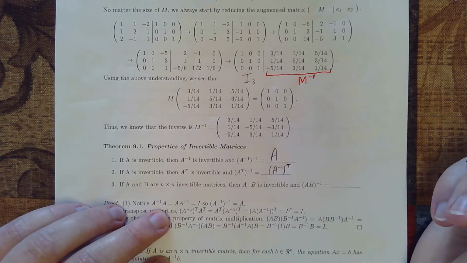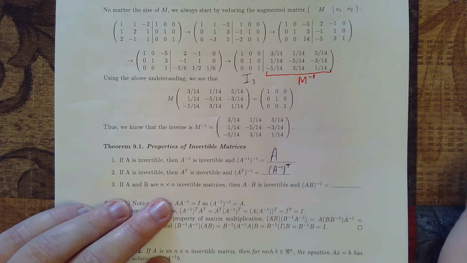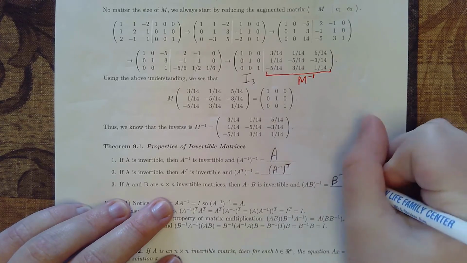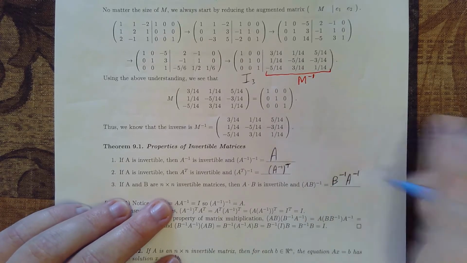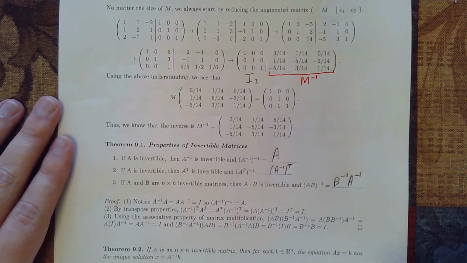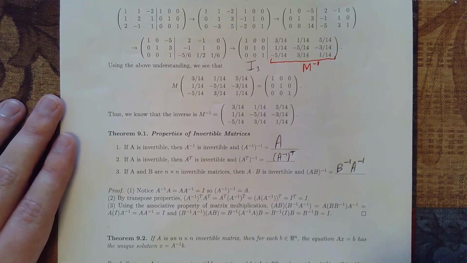And last but not least, if we have two matrices A and B that are invertible, then A times B is also invertible, and the inverse of A times B is going to be B inverse times A inverse. Well, why is that? There's a little bit of proof here for each of these properties. I want to focus on that last one because it's the least intuitive.